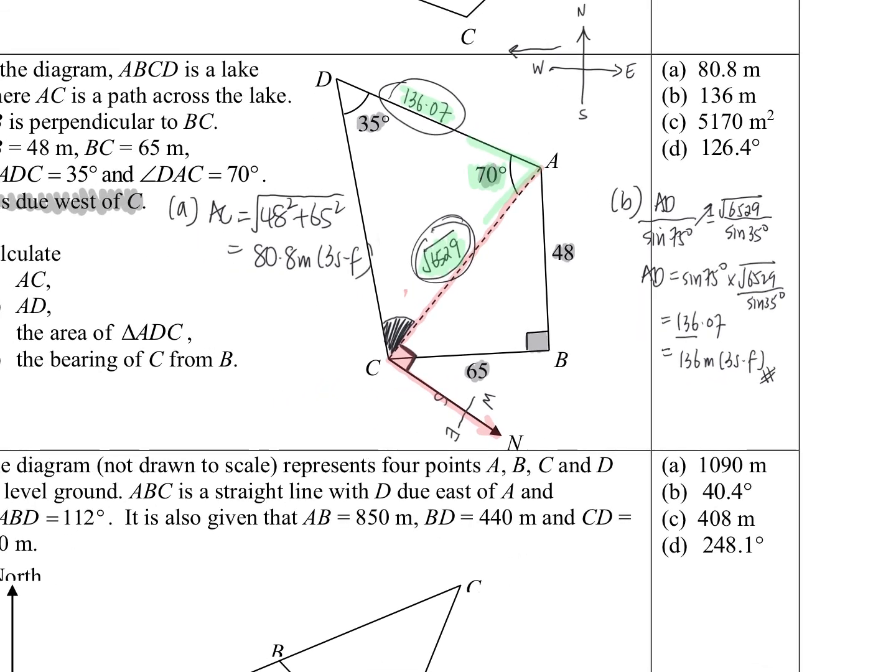It says from B. That means I must put my same North Pole at B. And then I start turning clockwise until I see C. So I turn clockwise until I point to C. So actually they want me to find this angle. So to find this, I may want to use this small angle to help me. So if I can find this, then my problem is half solved. So how can I find that angle? I can only find it if I know what this is.